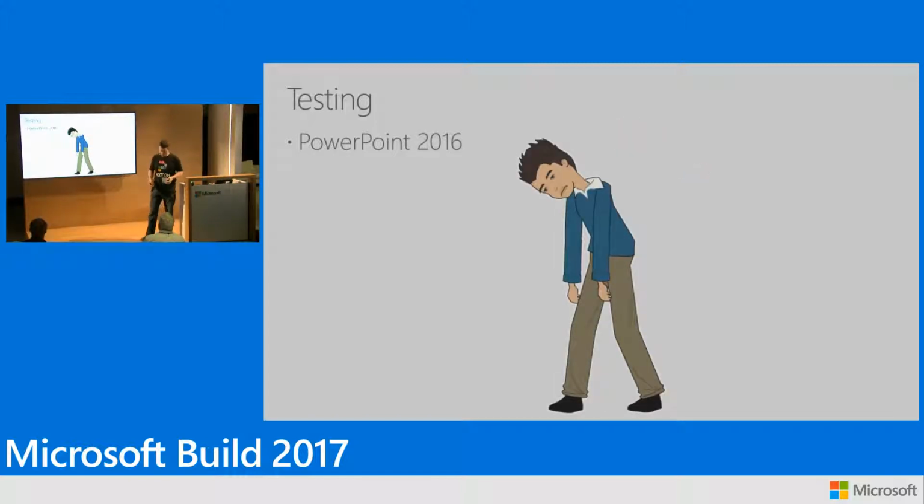PowerPoint 2016. If you have Visual Studio, debugging is quite straightforward. If you don't, you can use something called F12 Chooser, and this allows you to target the embedded add-in within the Office application and expose the JavaScript console. However, there's a catch-22, and that is that you can't launch F12 Chooser until your add-in is launched. So if you're trying to debug the initialization sequence, as I was trying to do, I did a hack where I set a timeout so that I had time to load F12 Chooser after launching the add-in, and then it initialized.